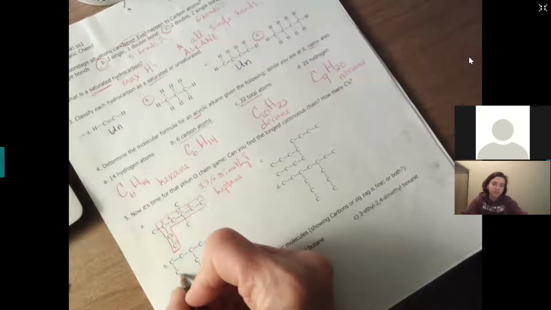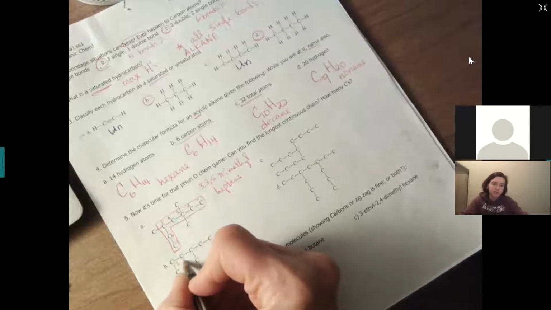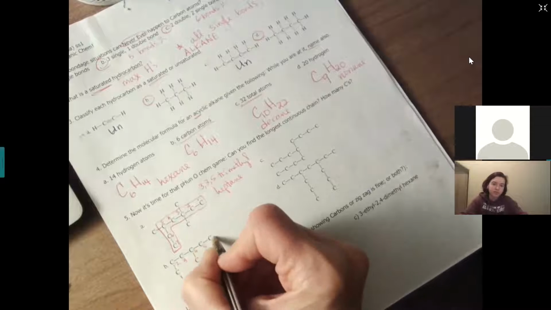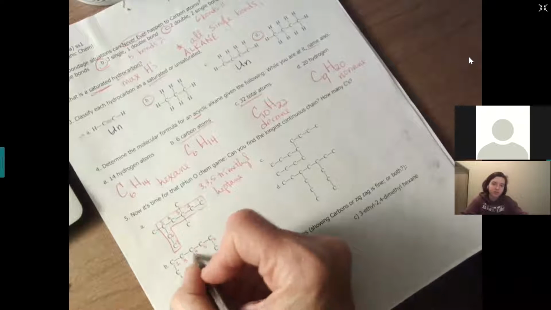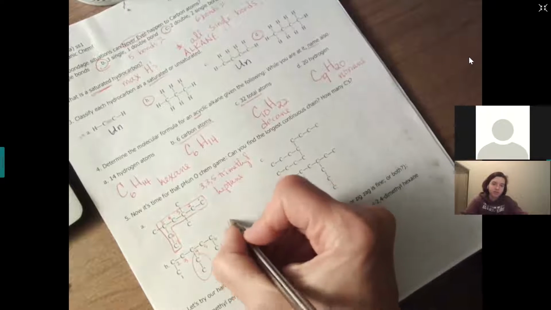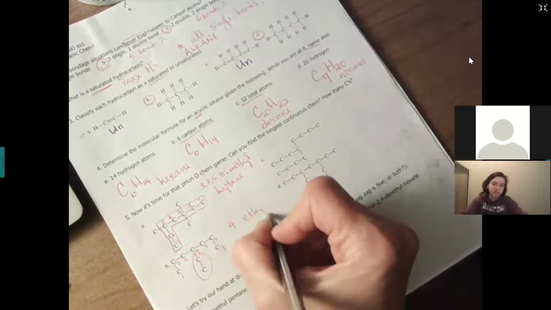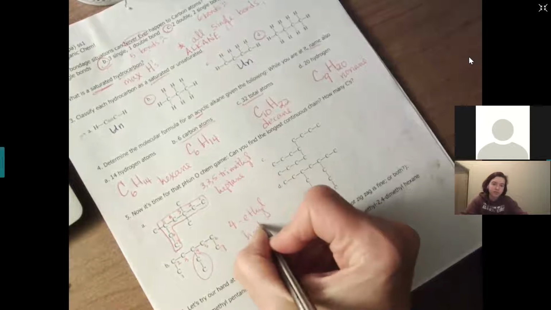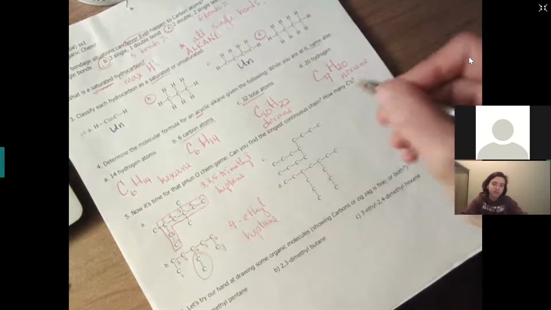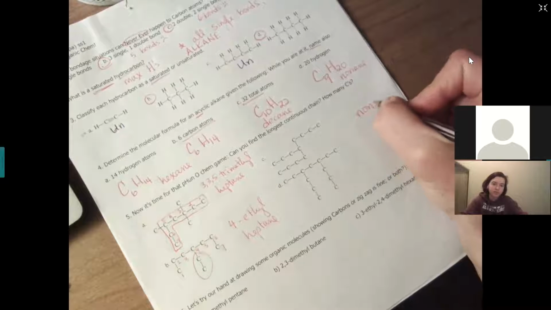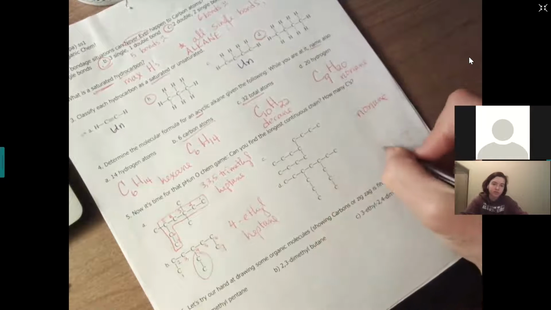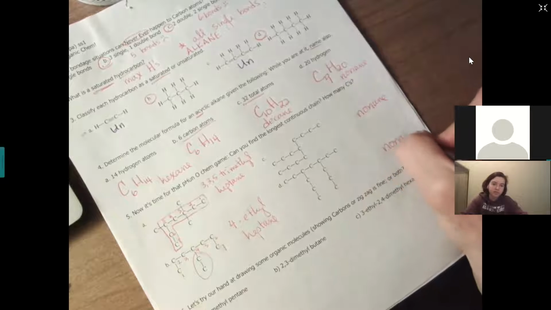All right, on B, we're going to start down here, 1, 2, 3, 4, 5, 6, 7. And then we have an ethyl there. So we have a 4-ethyl heptane. A and B both had 7. C and D both have 9 carbons, so they're both nonanes.